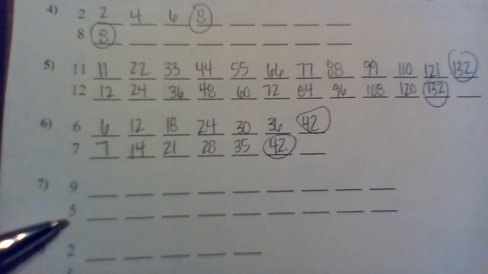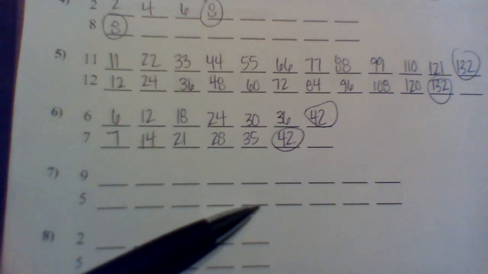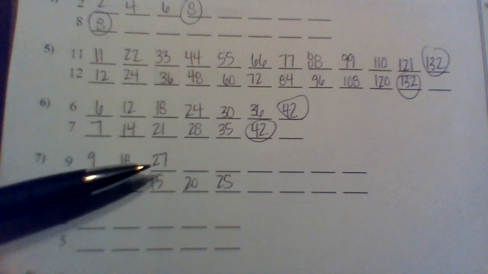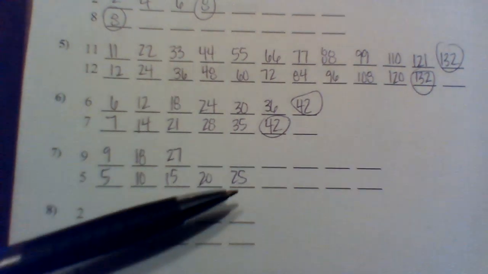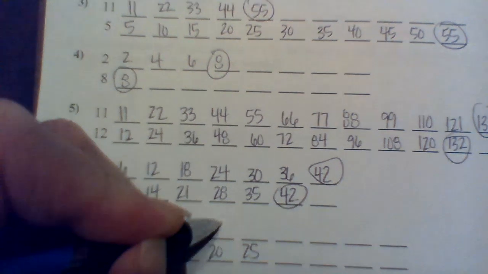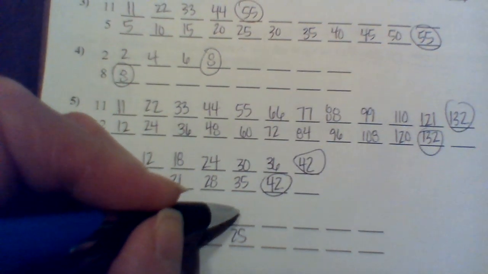So remember, let's start with the first 5 multiples of 5. Okay, so skip counting by 5. So when I look at this, that's not going to work, because 25 is going to be less than the 27, and none of these are lining up. So I have to keep going. And obviously, 9 times 4 is going to give me 36. And 9 times 5, 1, 2, 3, 4, 5, is going to give me 45.